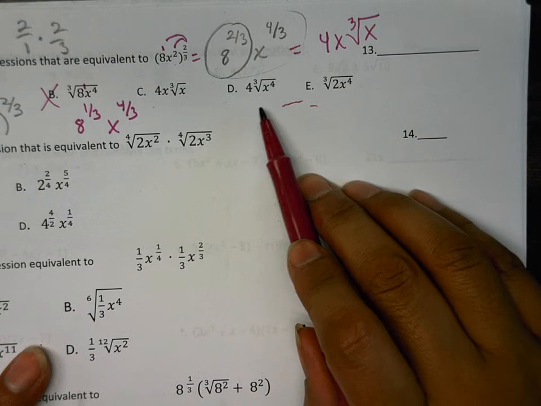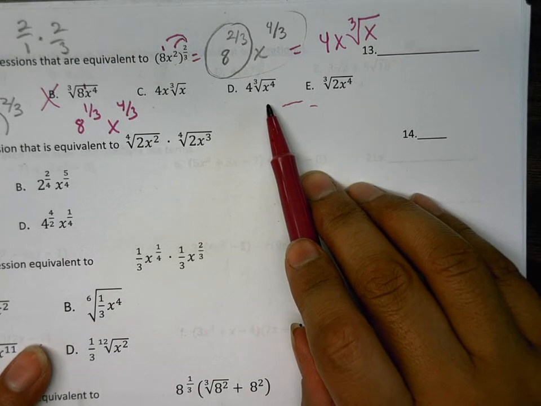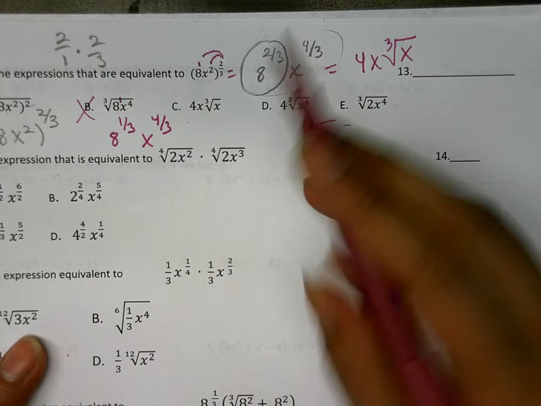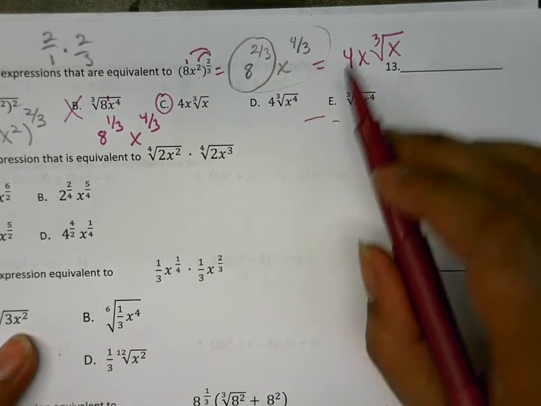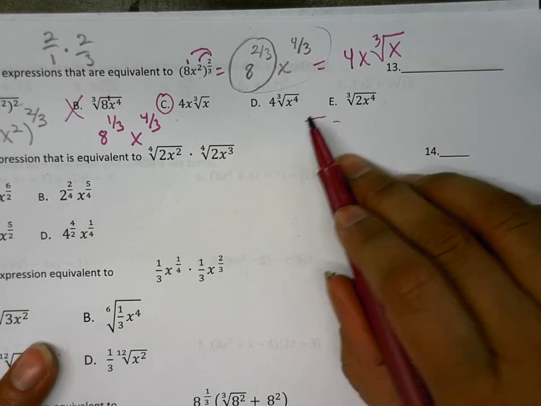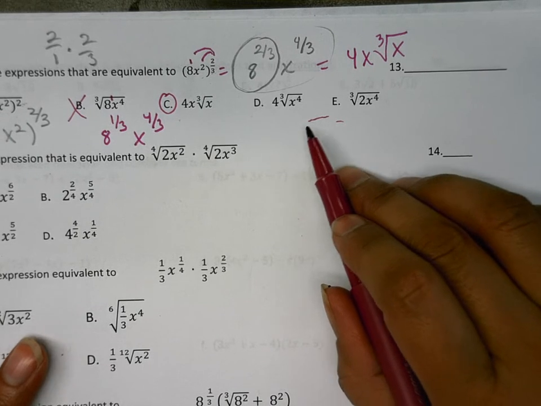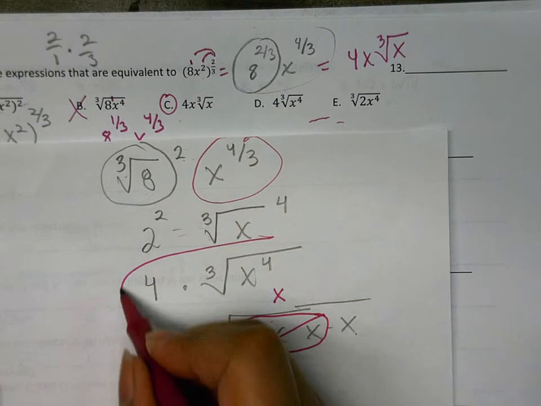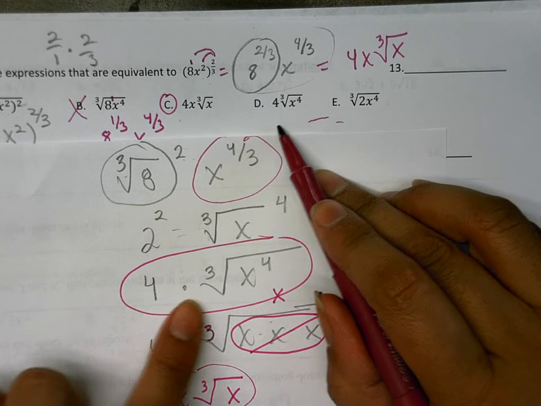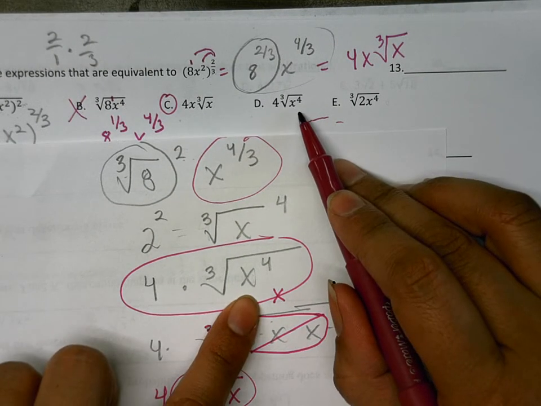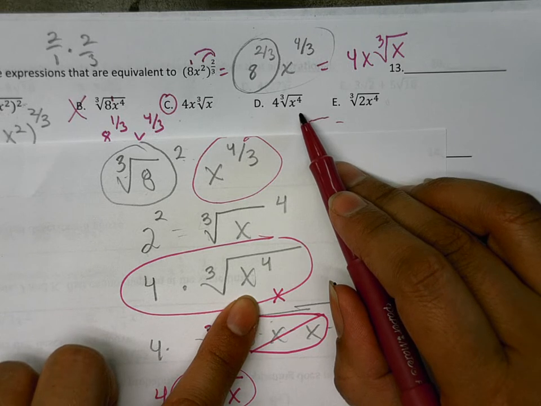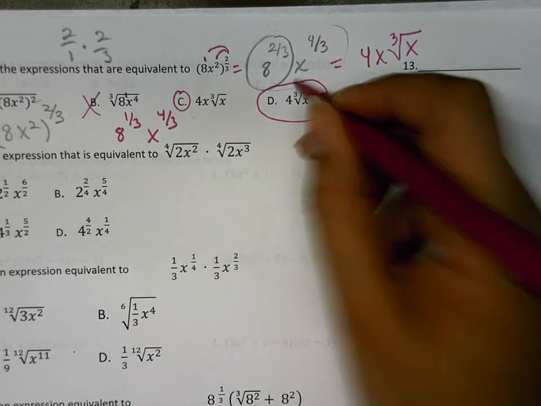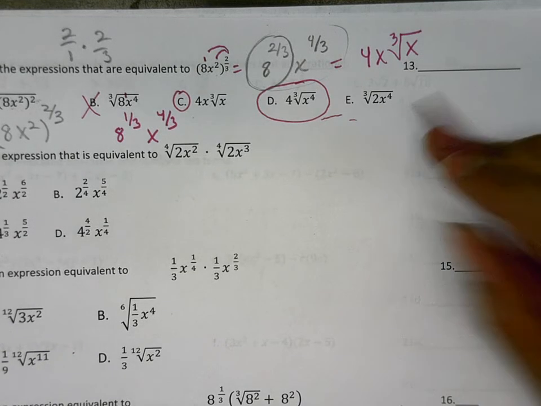Is this equivalent? Yes or no? I'm sorry, I was on C. Is this equivalent? Yes or no? Yes. All right. Now, even though it may not be in simplest radical form, is this the same as this one right here? 4 cube root of x to the 4th. Yes? They didn't simplify it, but is it still equivalent? Yes. All right, and the last one, bless you.